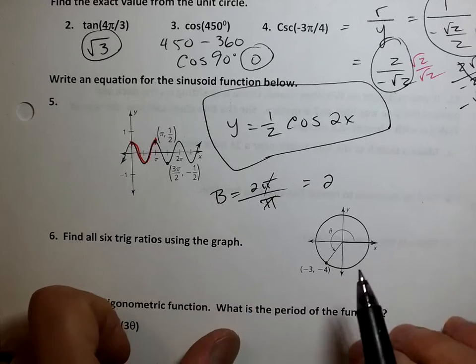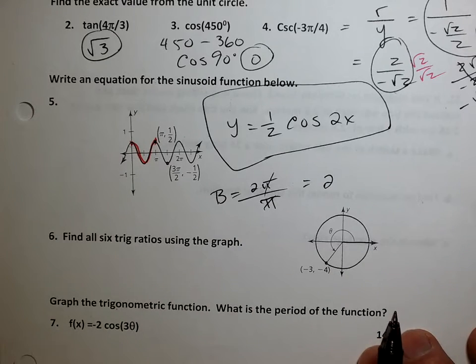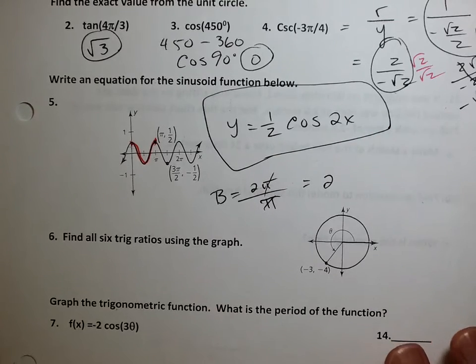Okay, and I'm going to keep it fairly simple. This is not pre-calculus. This is algebra 2. So we're going to do some simple graphs versus the harder ones, which we'll do in pre-calc. Okay. All right, number 6.